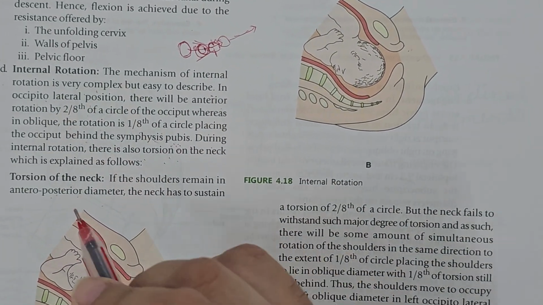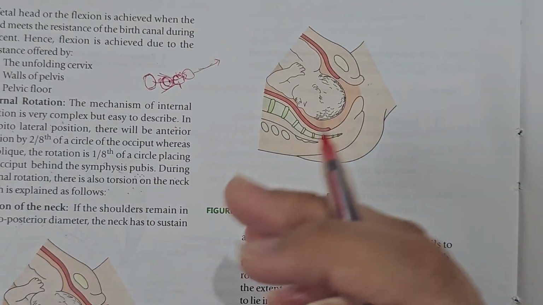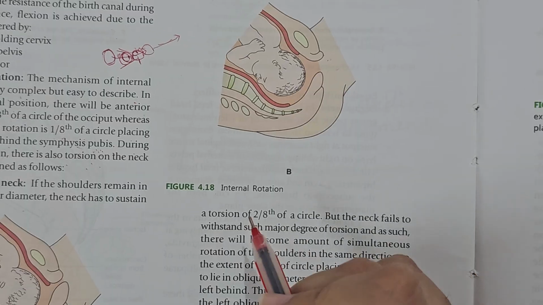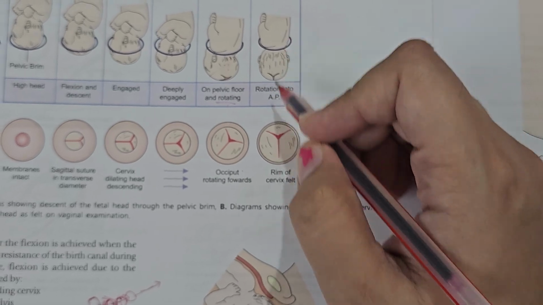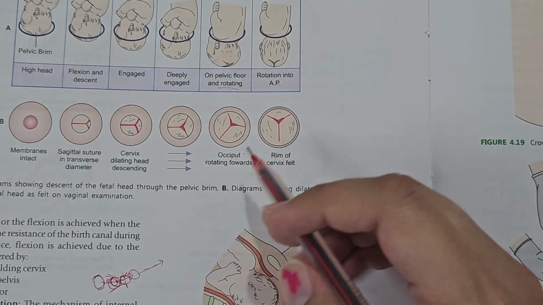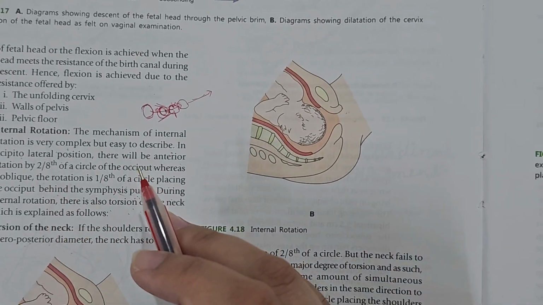If the shoulder remains in the anterior posterior diameter, okay, now the head needs to come out, so the neck has to sustain a torsion twist of 2/8 of a circle. This rotation into the anterior posterior diameter happens in a deeply engaged head after it descends and then internally rotates.